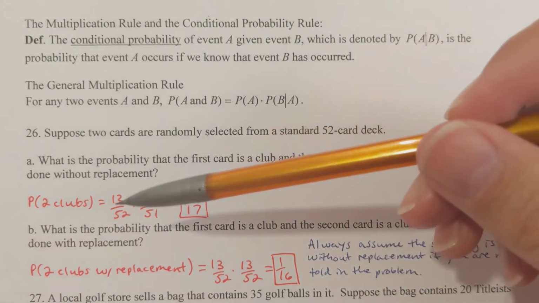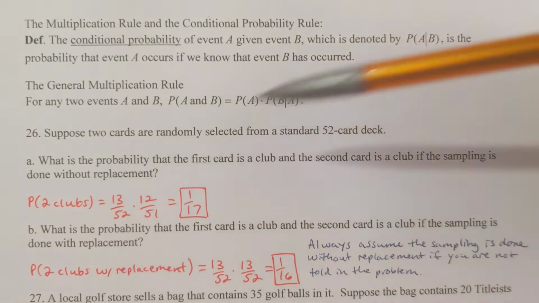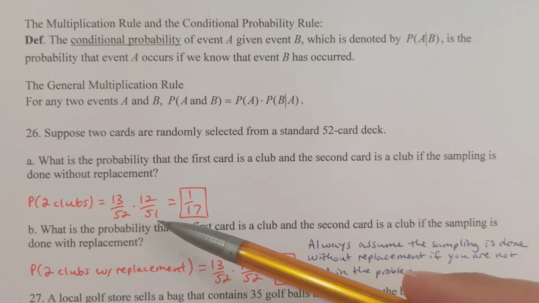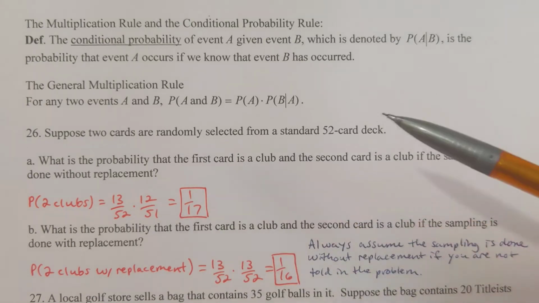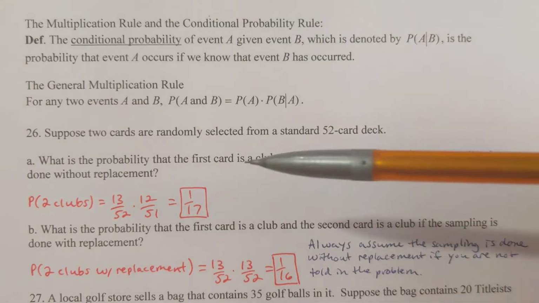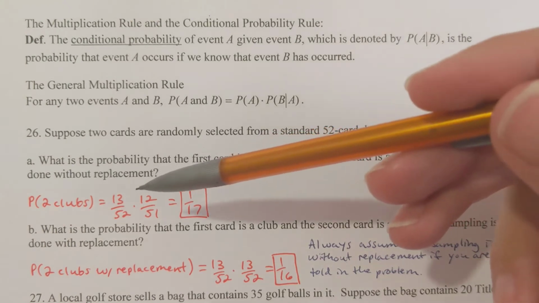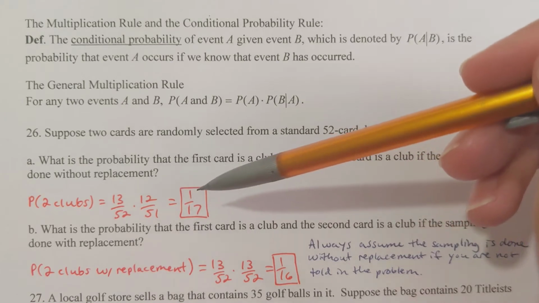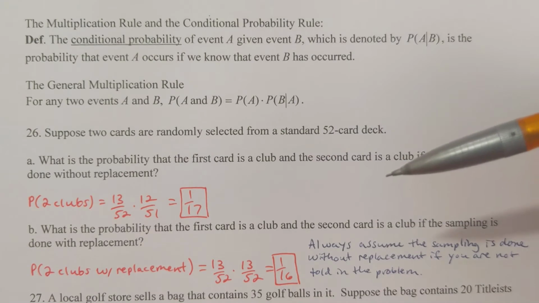Well, there's 13 clubs in a deck, so 13 over 52 would be the probability of selecting one club. Now I need the second card to be a club. If I've already pulled a club, there's 51 cards left in the deck, and 12 clubs still left in the deck. So 12 divided by 51 would be the next probability that I'd want to multiply this by. 13 over 52 reduces to 1/4. 12 over 4 is 3. And 3 over 51 reduces to 1 over 17. So 1 over 17 would be the answer to that.